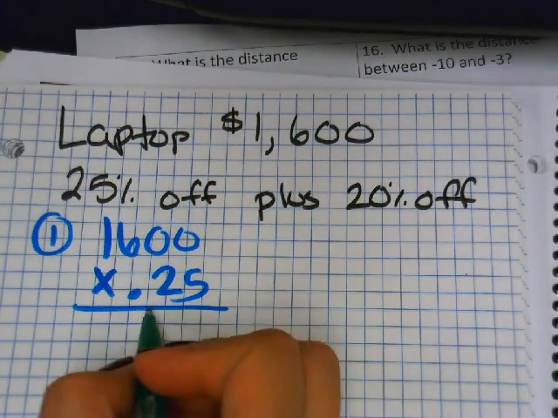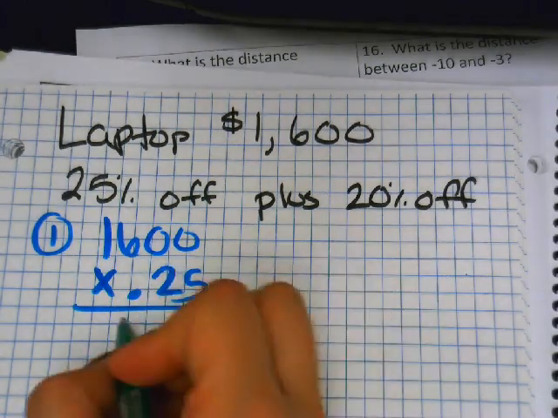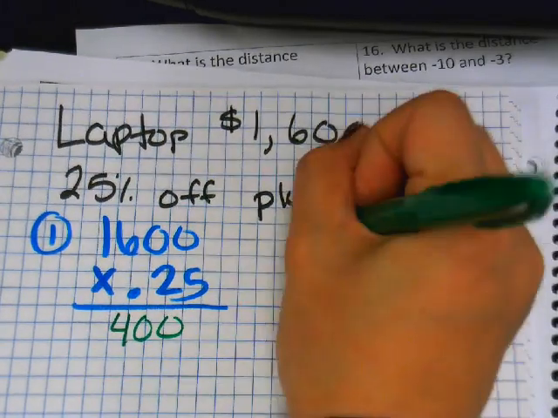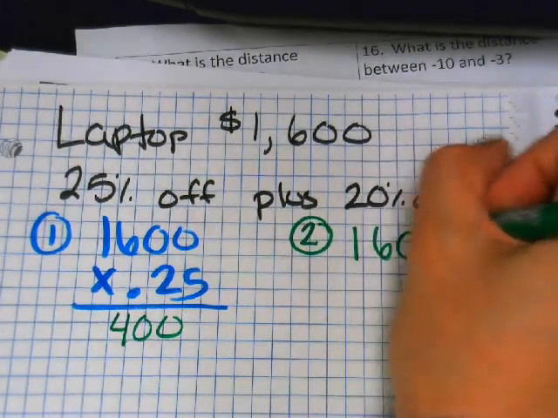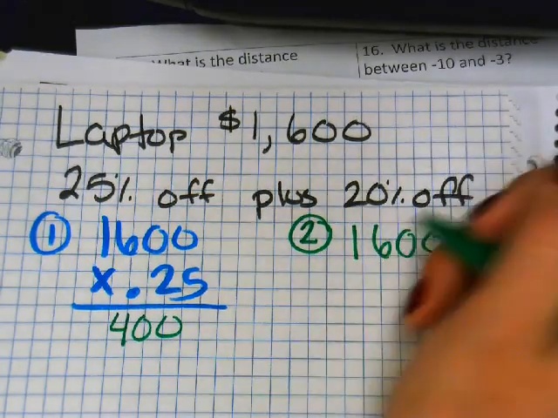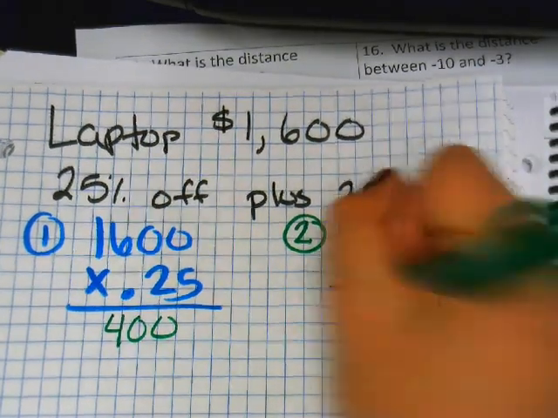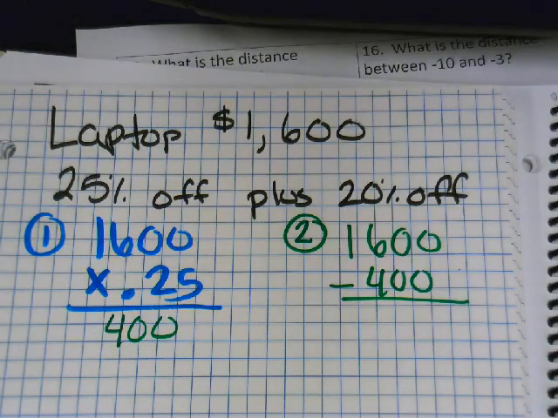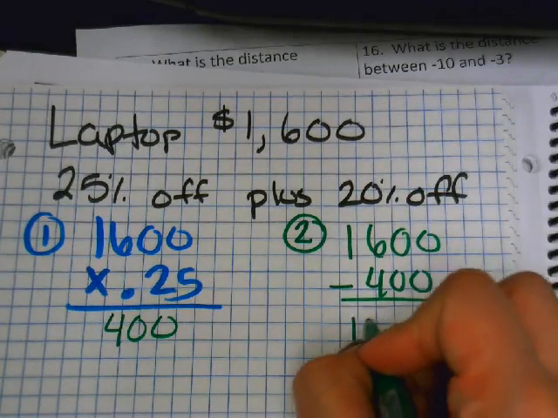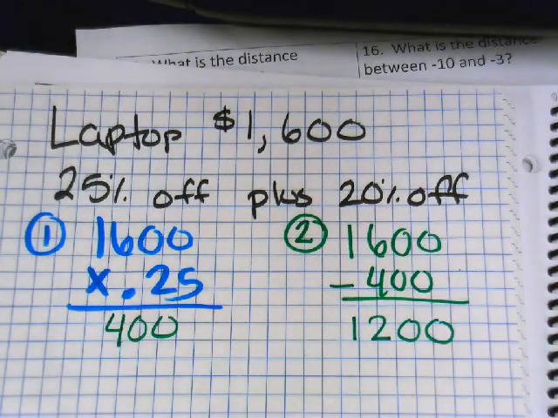So what did we get when you type this into the calculator? 400. Good. Now what's your second step? Yep. 1,600 minus 400. We're writing this down. And we're trying to work ahead of Miss O'Malley. Okay, what do we get? 1,600 minus 400 is? 1,200.